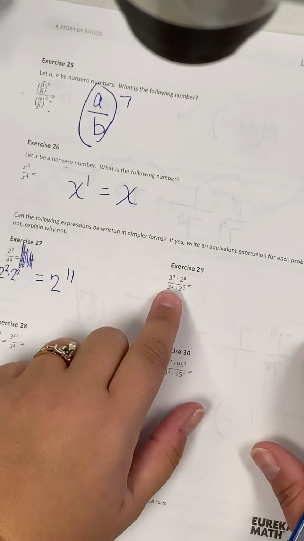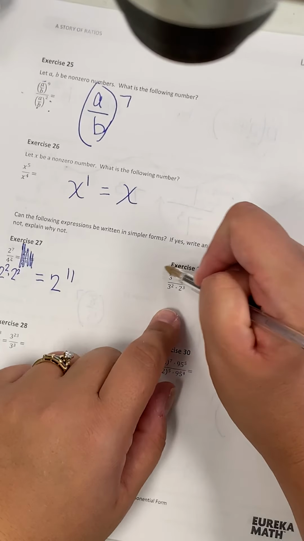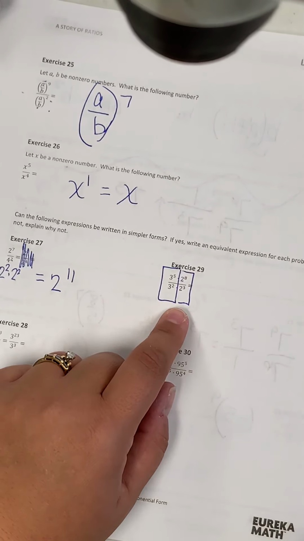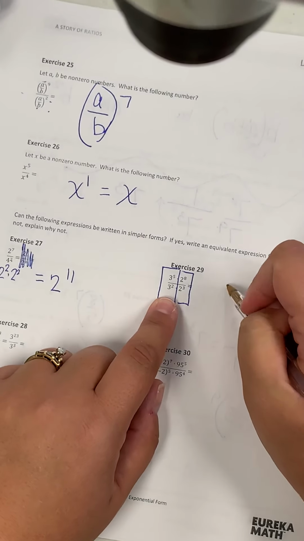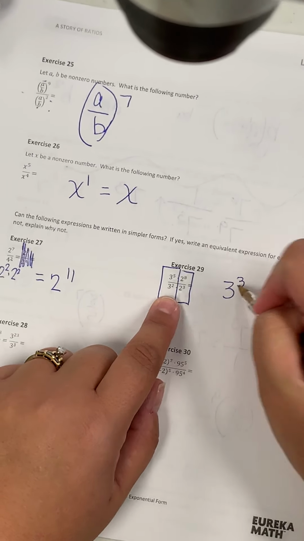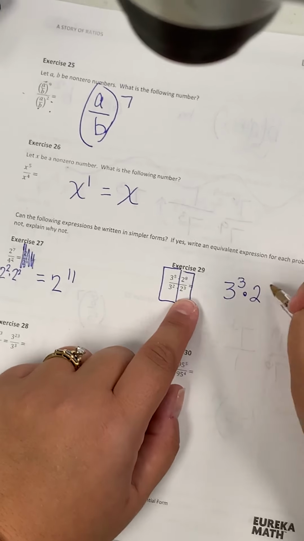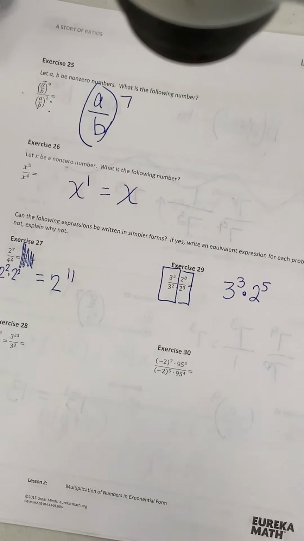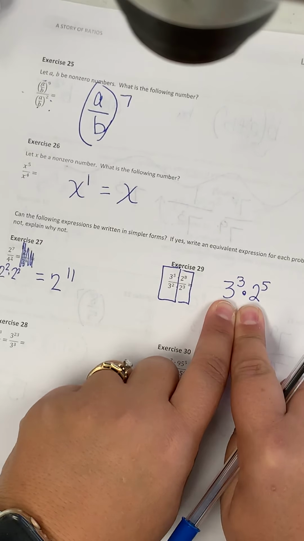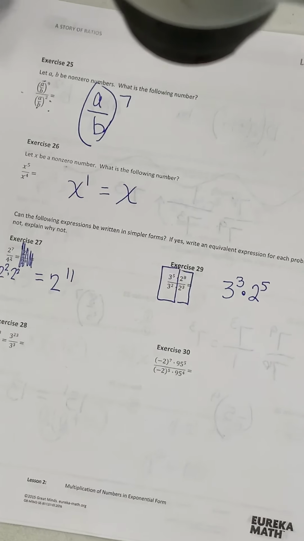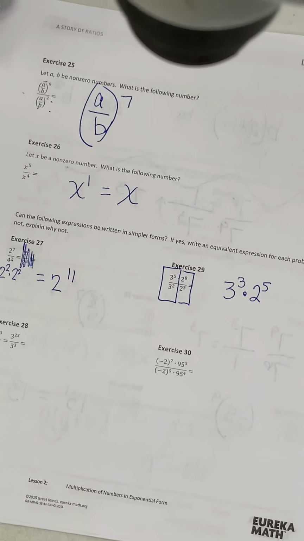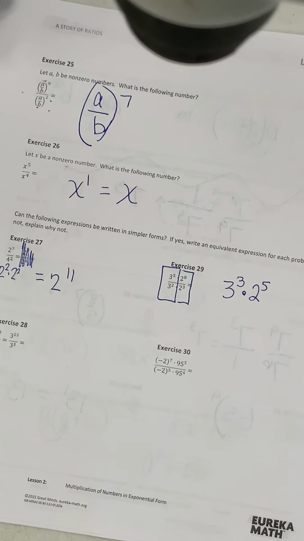Now, if it's written like this, these bases are the same, and these bases are the same. Do you agree? So I can combine this times this. I cannot put them together. Why? The bases are different. Stop me. Anybody confused? Yes.